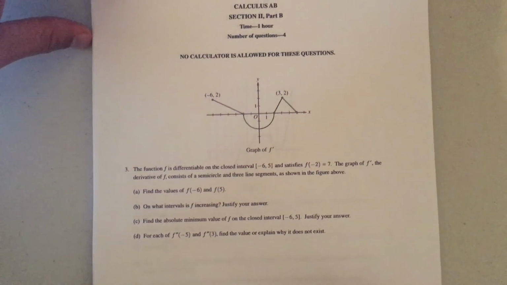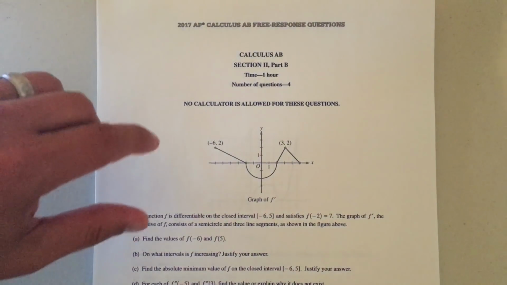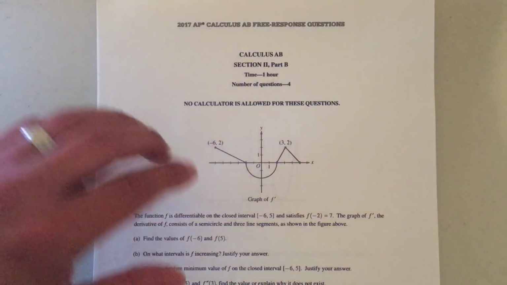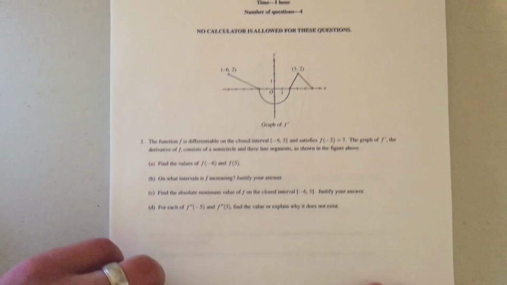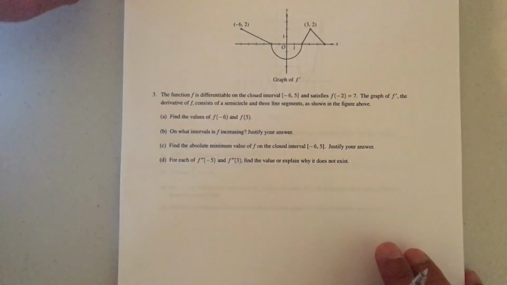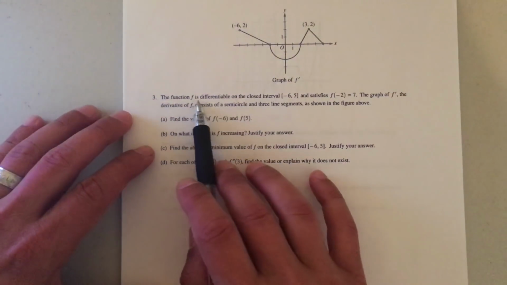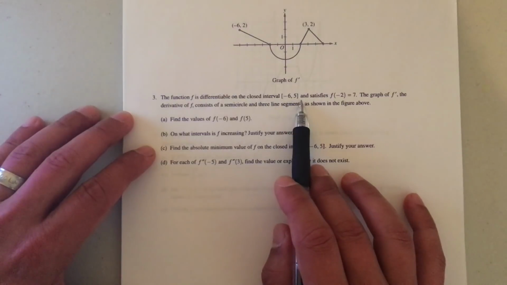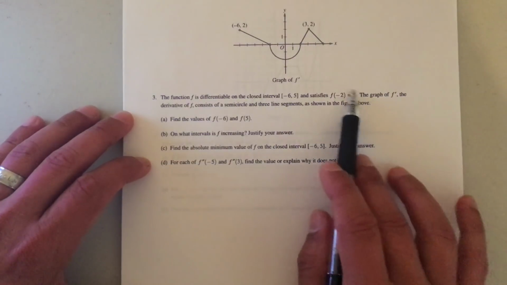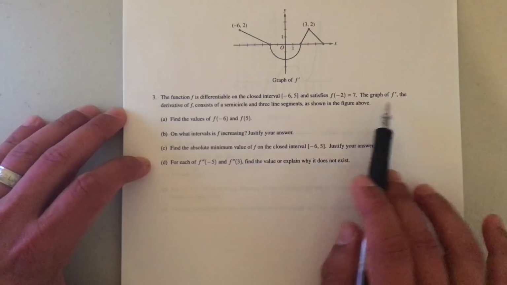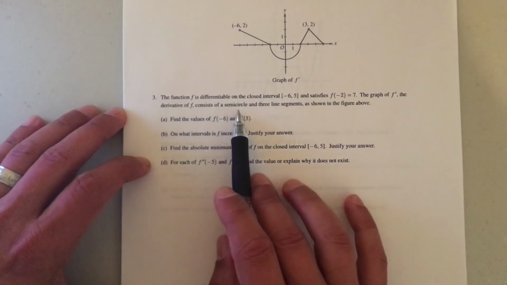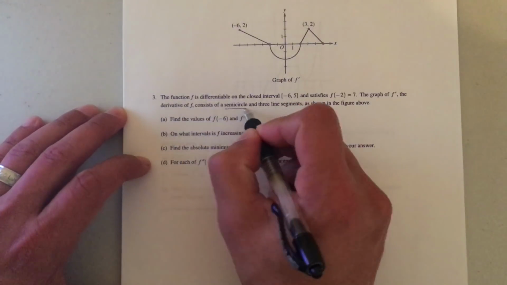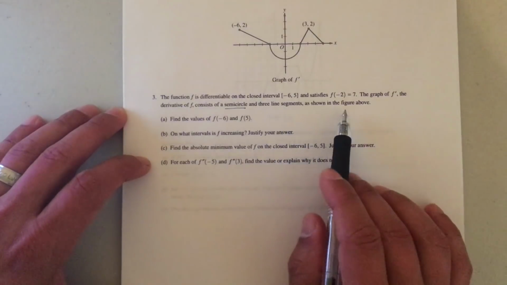Hey guys, welcome back. We're going to do another couple of problems, 2017, 2018 on graph analysis FRQ in preparation for the AP exam, okay? So it says the function f is differentiable on the closed interval between -6 and 5 and satisfies the initial condition here. The graph of f prime, the derivative of f, consists of a semicircle, that's important, and 3 line segments as shown in the figure above.